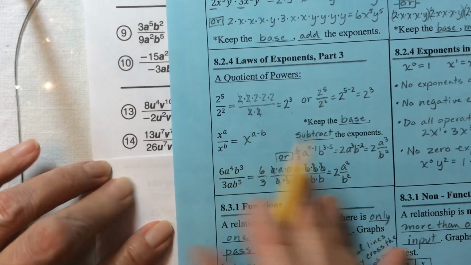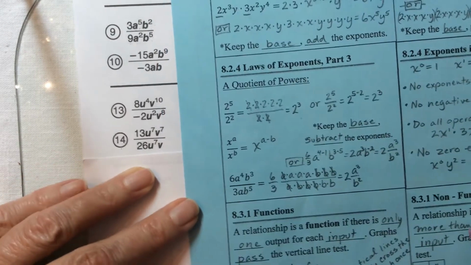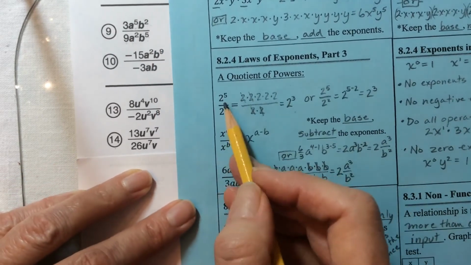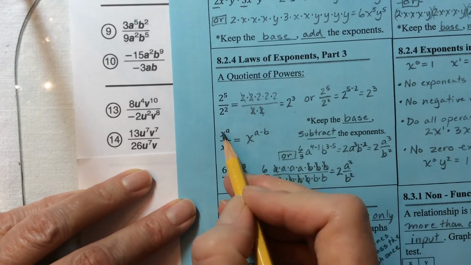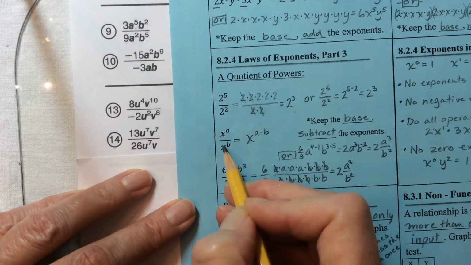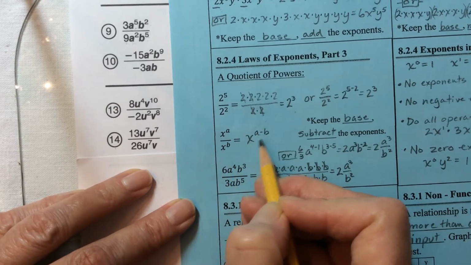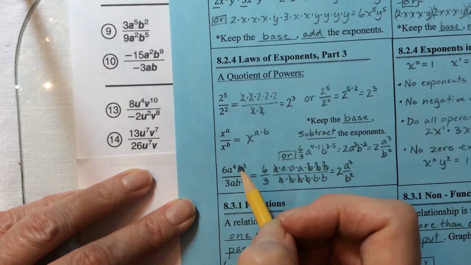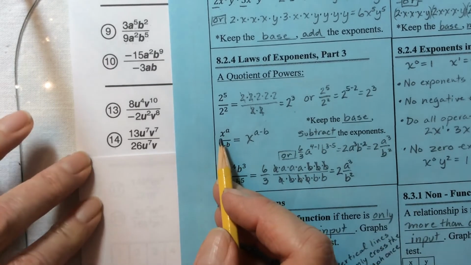They recommend that you take the top exponent and subtract the bottom exponent from it to get the final exponent. So let's take a look at that.